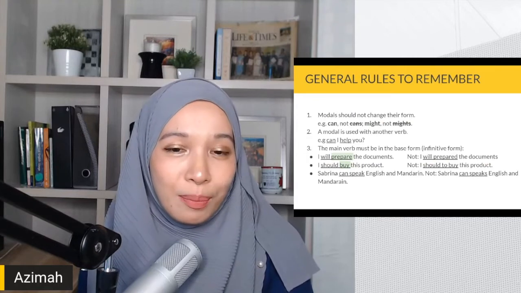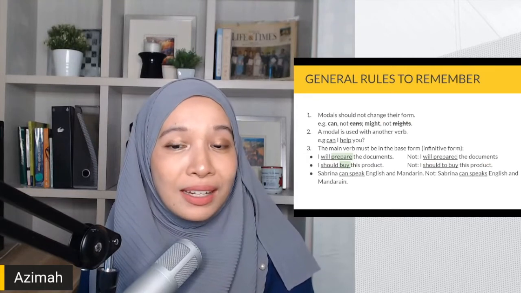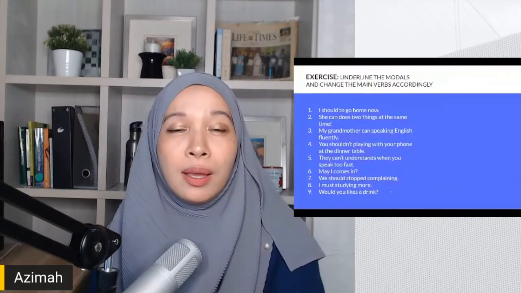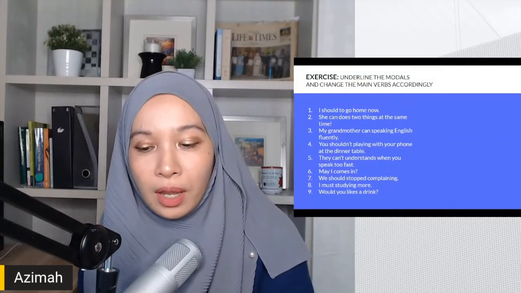Here's another example. Sabrina can speak English and Mandarin. So it's not "Sabrina can speaks English and Mandarin." Okay, there's a bit of spelling error there. All right, so be careful when we're talking about using a modal verb and a helping verb.